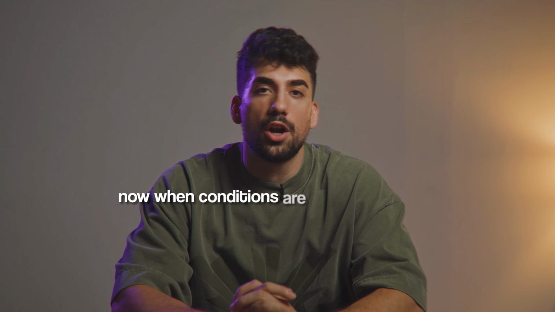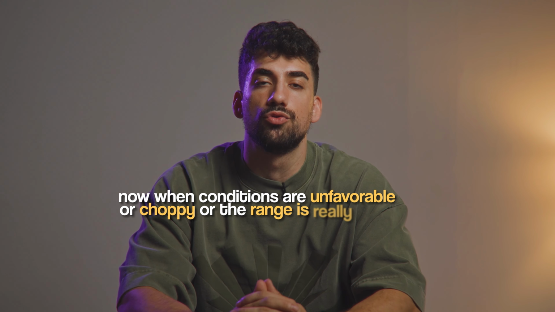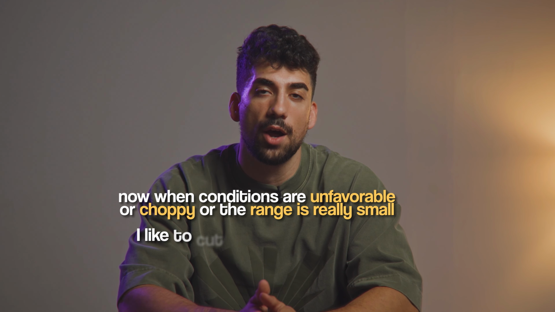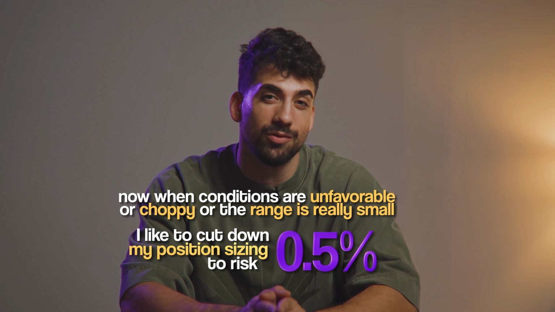Now, when conditions are unfavorable or they're choppy or the range is really small, I like to cut down my position sizing to risk 0.5%. This helps me, because if I know a trade setup might not be my bread and butter, I'm missing some key confluences in it. If I do lose on that trade, it's gonna be a much lesser loss, and it lets me trade a little bit more aggressively during choppy market conditions, where I'm entering a trade, I get stopped out, and I'm not down 1% over in the day. I'm only down 0.5%.